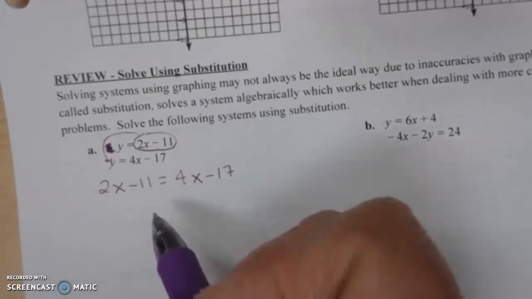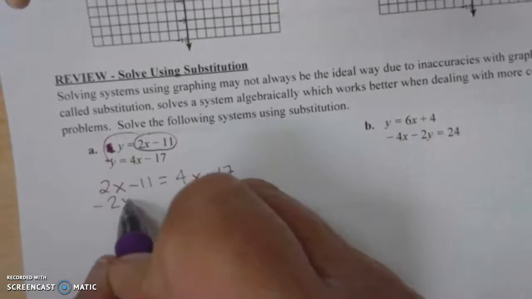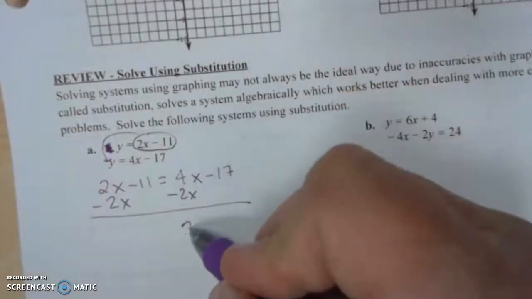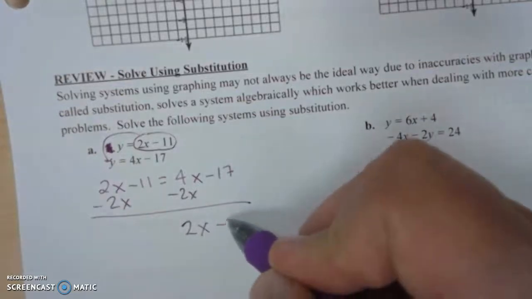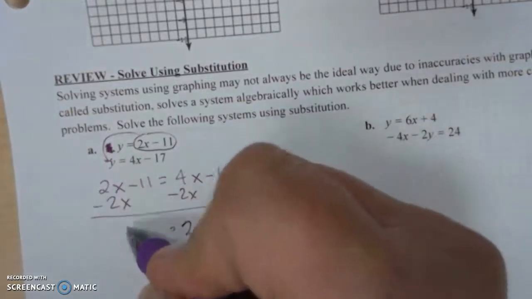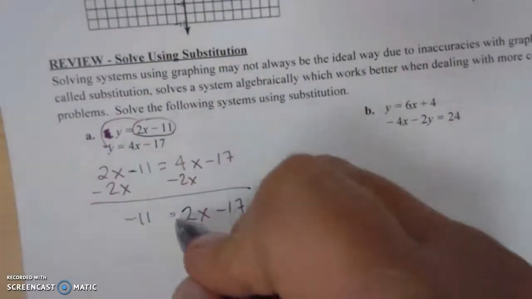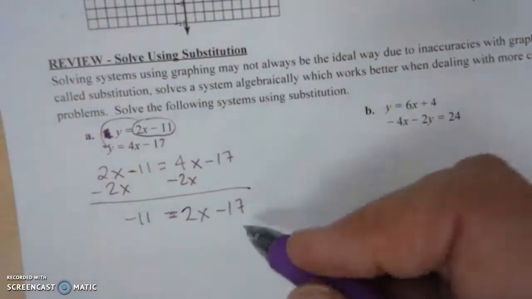Now, it doesn't matter which one you do, but if I subtract 2x, it's a little bit nicer choice, only because 4 minus 2 is a positive 2x. So I want to keep my x positive. This is a negative 11. Make sure to bring that negative down with that. And so I want to try to keep my x positive.